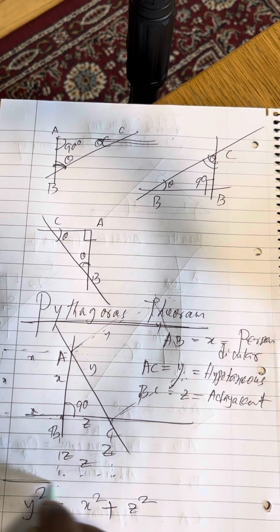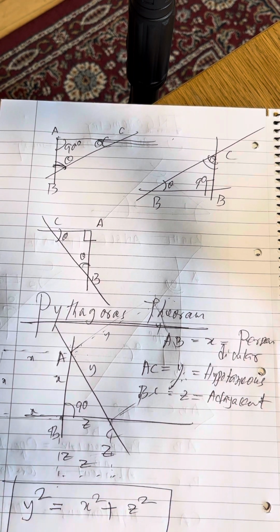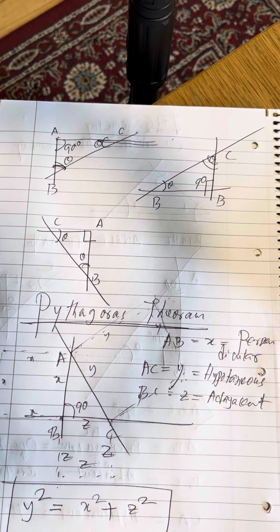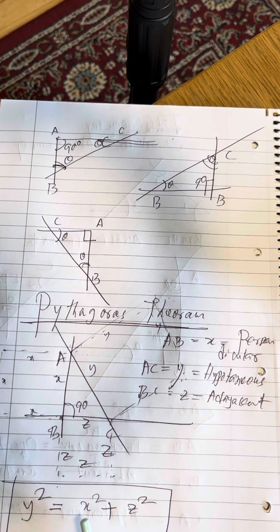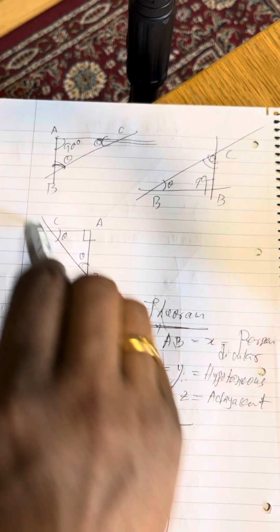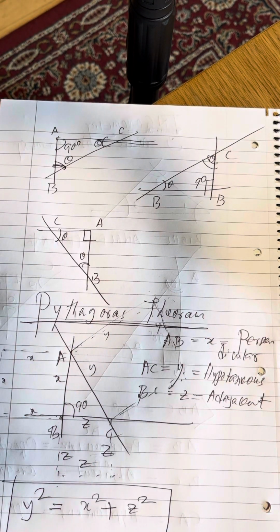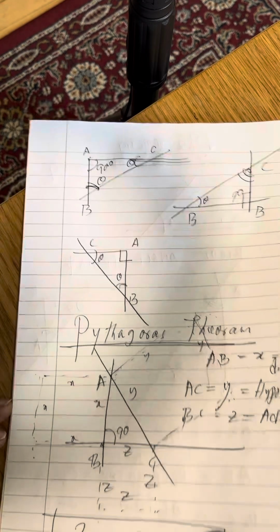So this is the first, actually beautiful, theorem about the right angle triangle. It's called Pythagoras theorem. To understand it better, definitely you have to understand the definitions of perpendicular, hypotenuse, and adjacent properly. That is the first basic theorem.